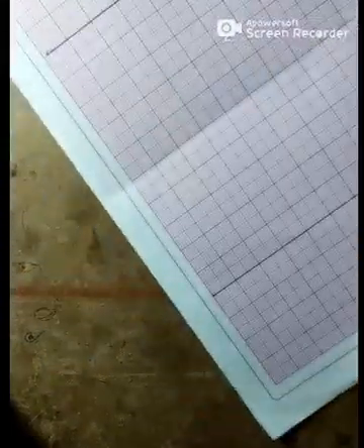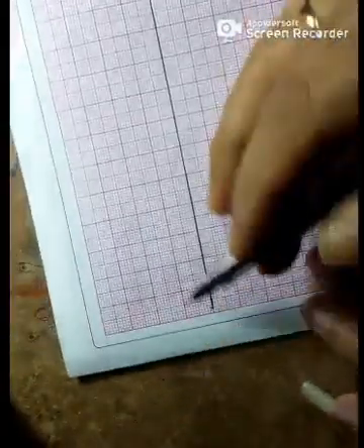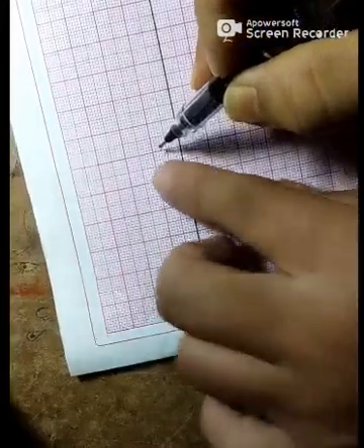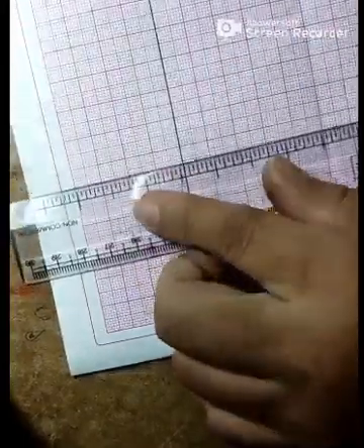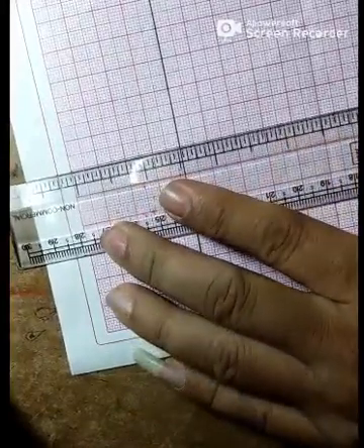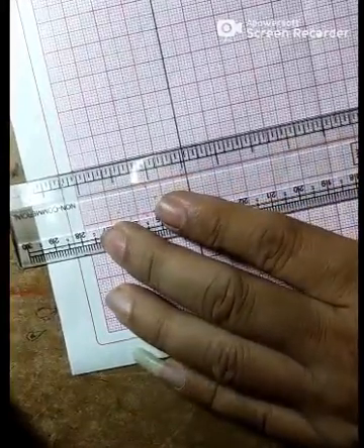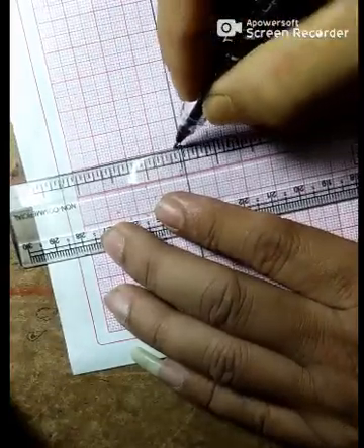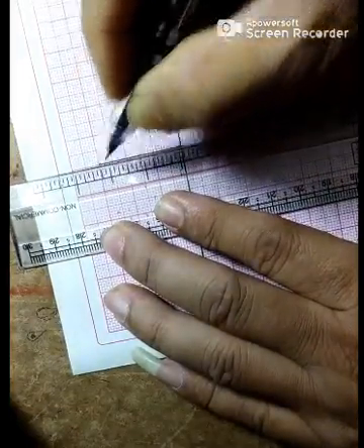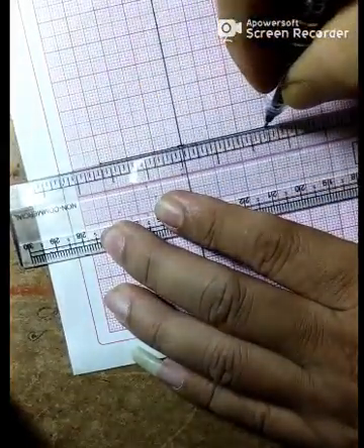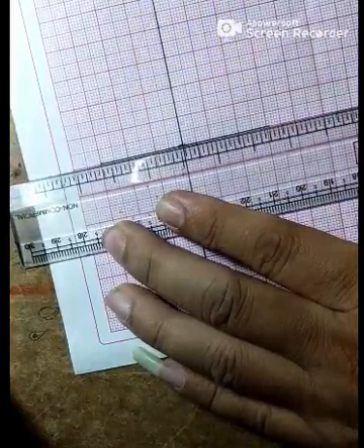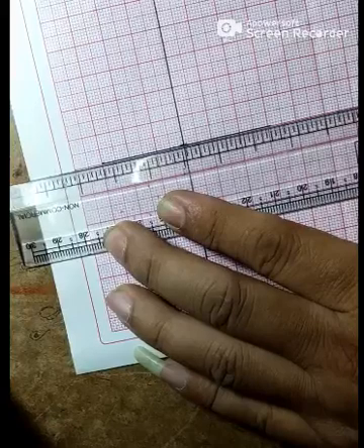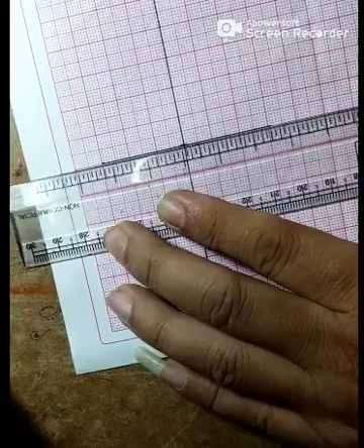Okay, so here now 6th line, 6th point. 1, 2, 3, 4, 5 and 6. So 6 means 3 centimeter up and 3 centimeter down to the principal axis. Means 3 division. Okay, so here 3 centimeter, 1, 2, 3 centimeter up and 3 centimeter down. Similarly here 1, 2, 3 centimeter up, here 3 centimeter down.